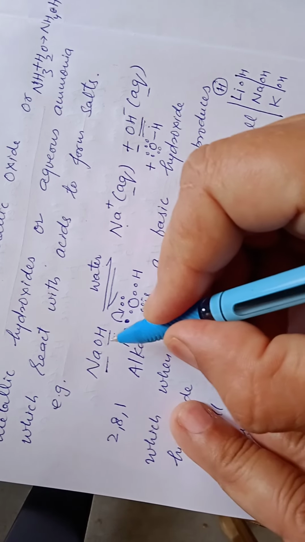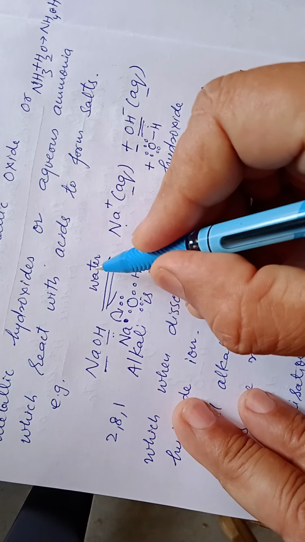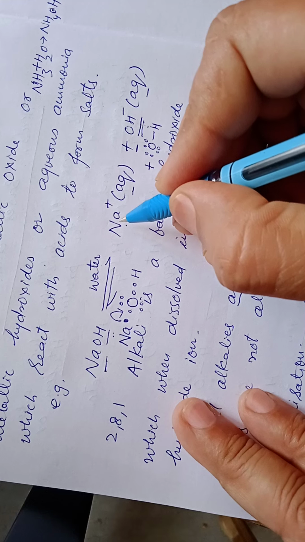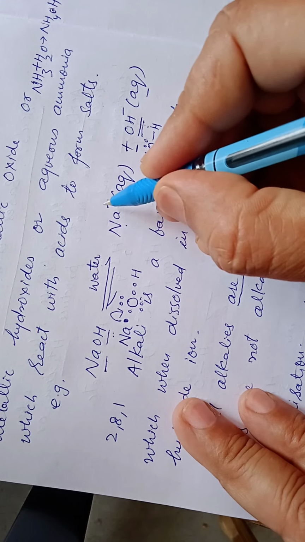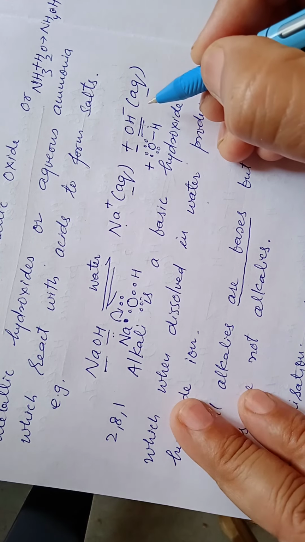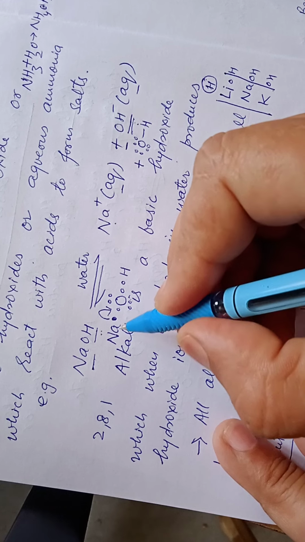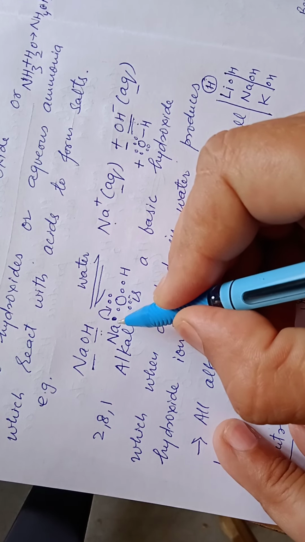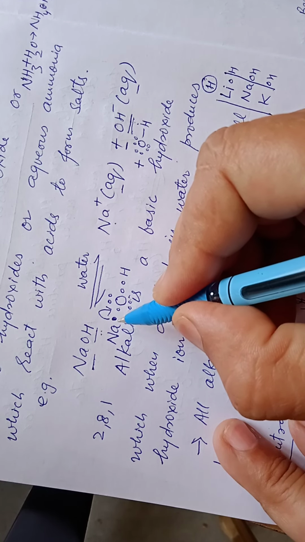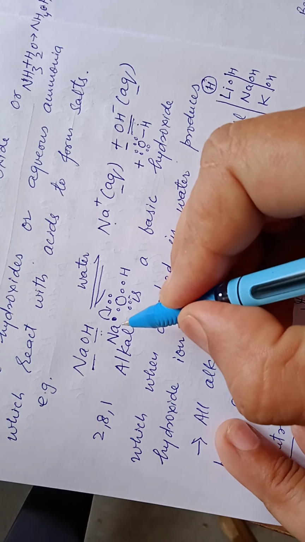For example, sodium hydroxide, with a reversible arrow, in water. Sodium loses an electron, acquires a positive charge in aqueous solution and gives the hydroxyl ion, which is the base. It can be made clear with this picture because sodium has only one electron and is an alkali metal, so it is electropositive in nature.